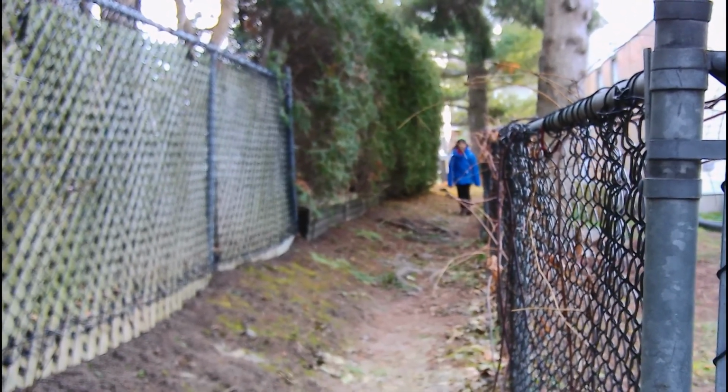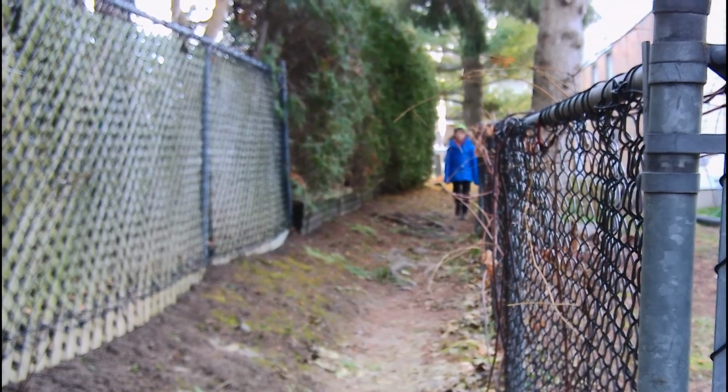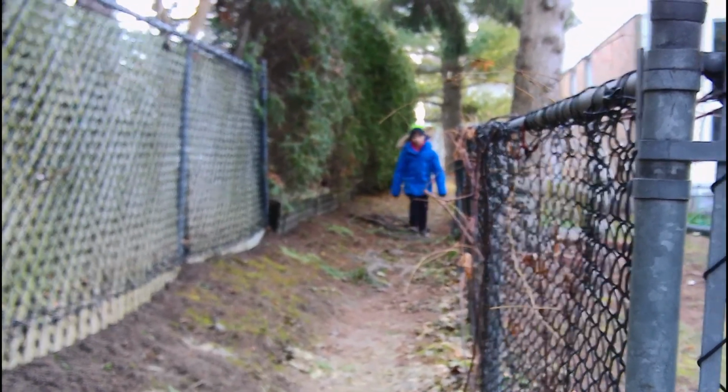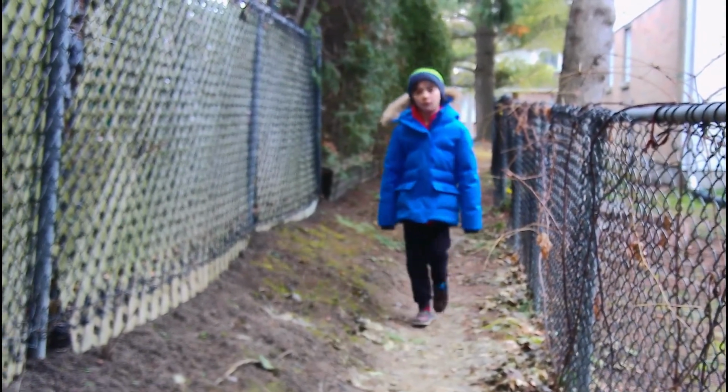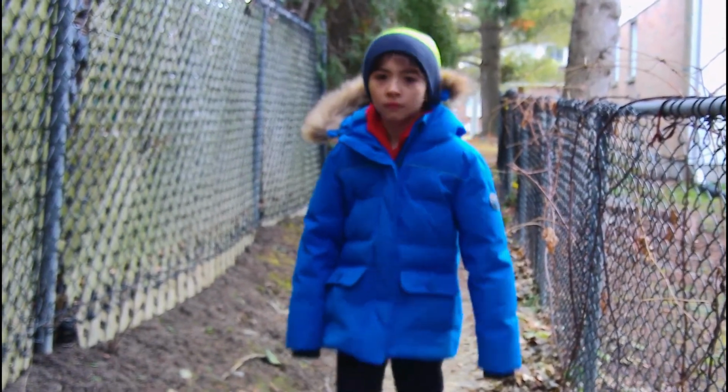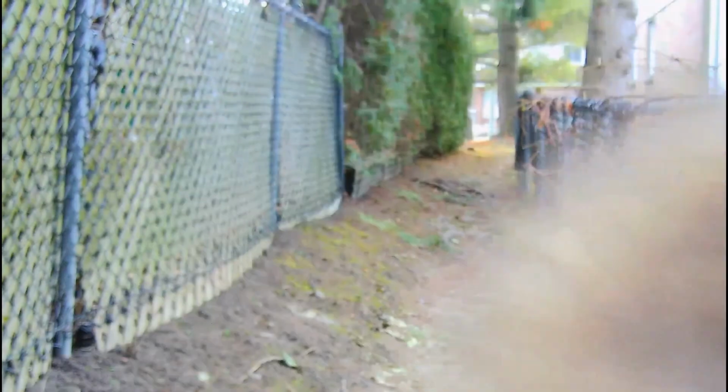Here, my young son is walking towards us, but notice his size relative to the fence beside him. It does not change. As he gets closer, he gets larger.